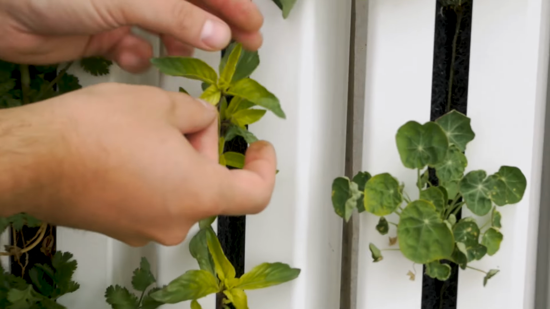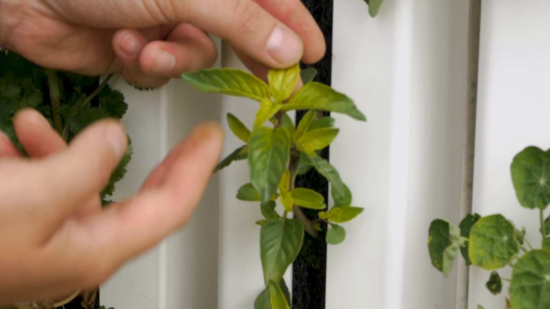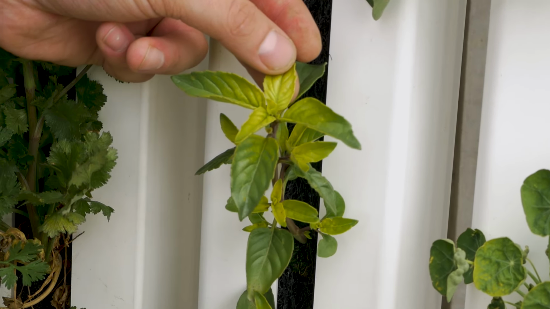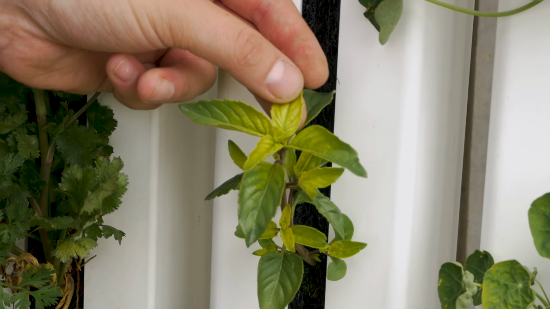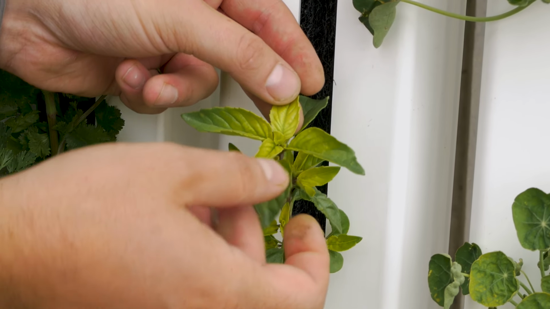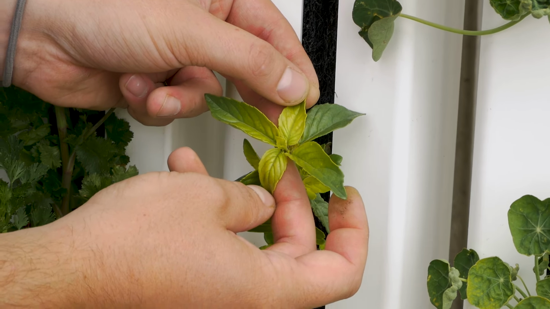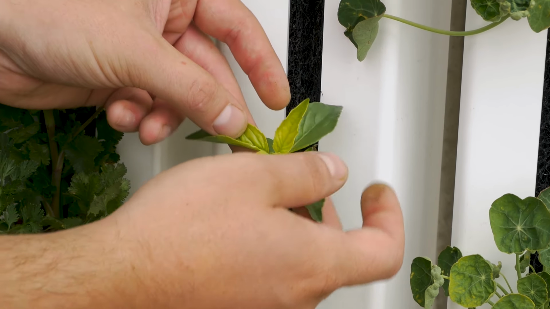But as you can see, it is an immobile nutrient, so you're seeing your deficiency at the growing tips of each branch instead of the older leaf below it. It causes interveinal chlorosis, much like magnesium, where the veins still stay green.